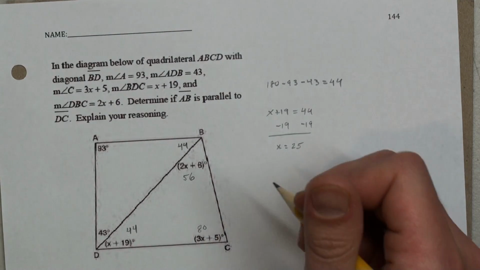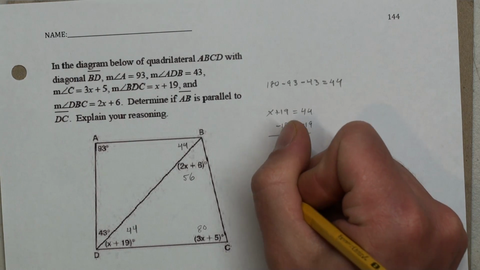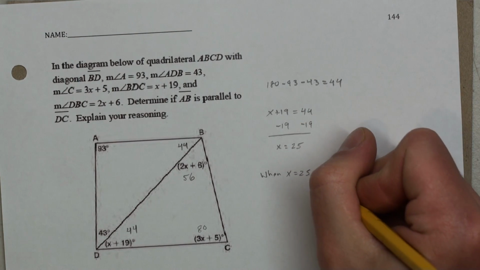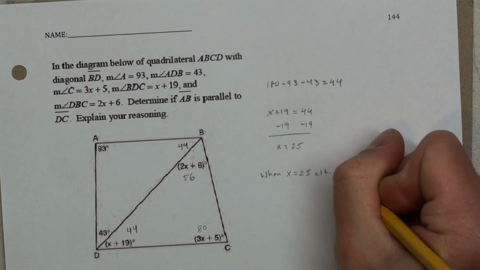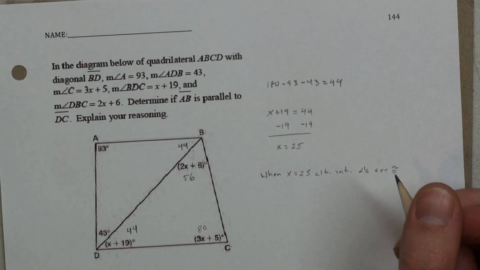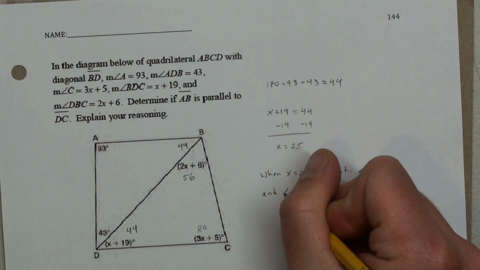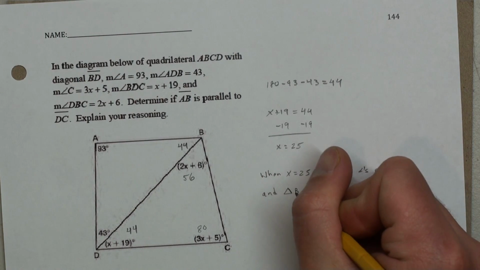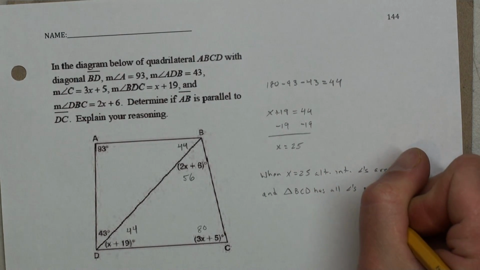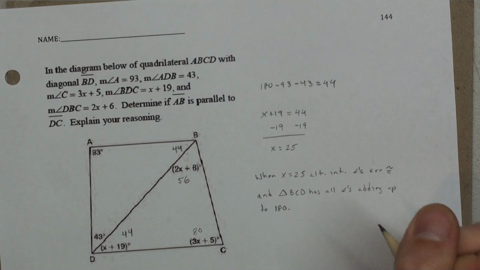So when x equals 25, alternate interior angles are congruent, and triangle BCD has all angles adding up to 180.